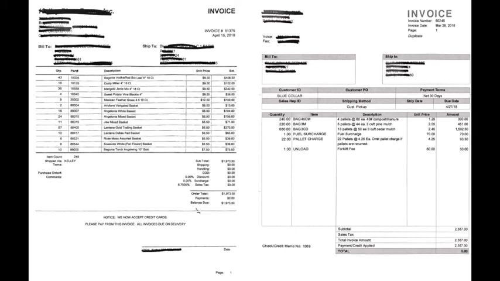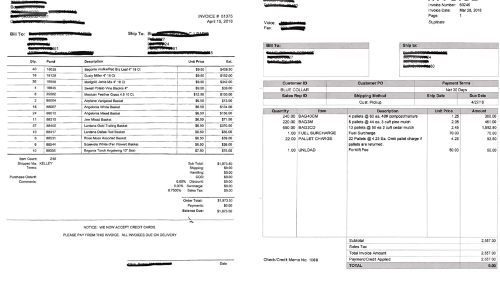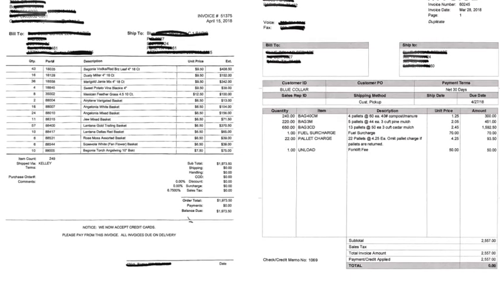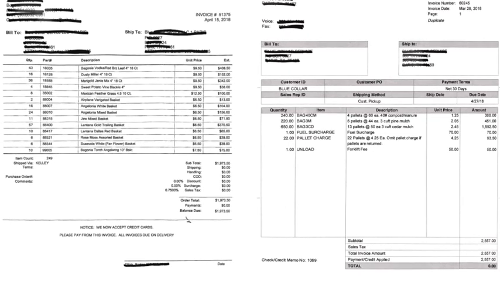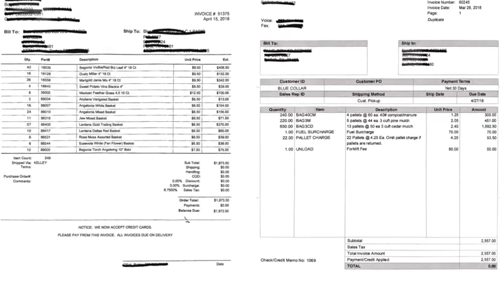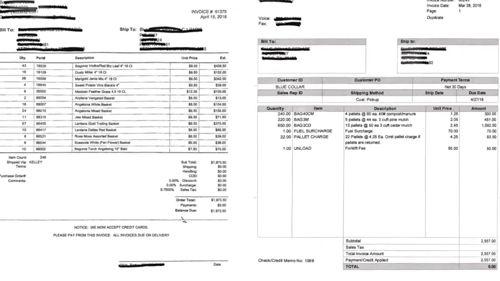And then this final one shows where we bought a full truckload, 22 pallets of mulch and compost for these jobs. We're buying our compost in a 40-pound compost bag. There's 60 bags on a pallet. I'm paying $1.25. Now, when you come down here to this pallet charge, we get that back.